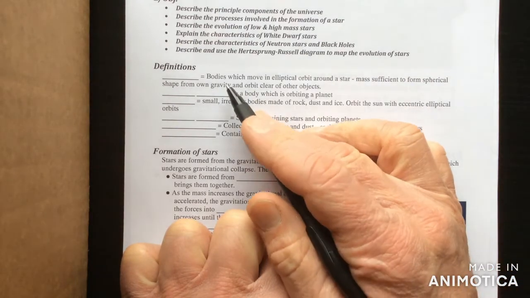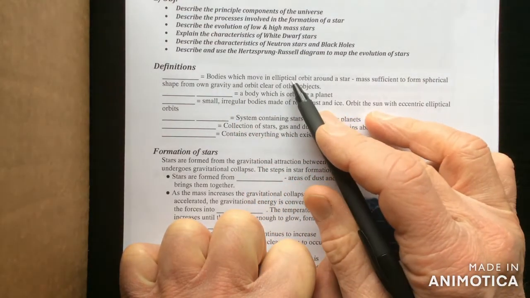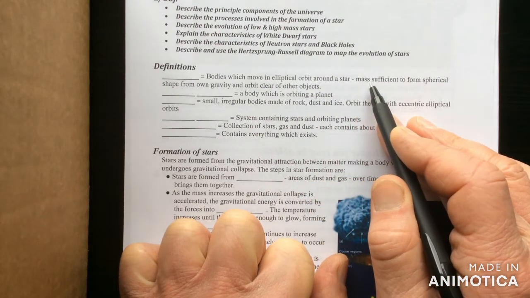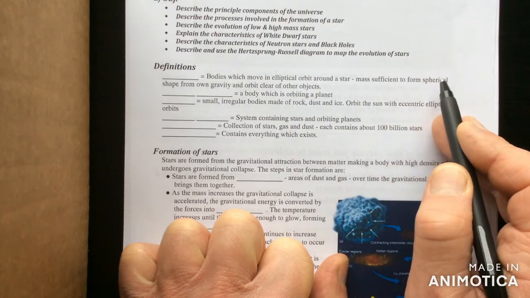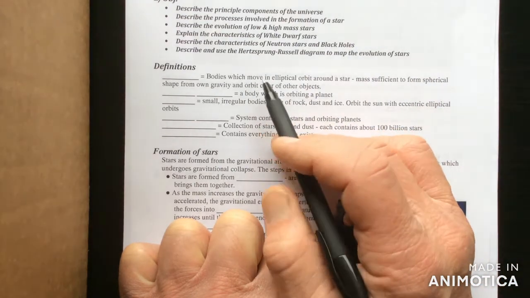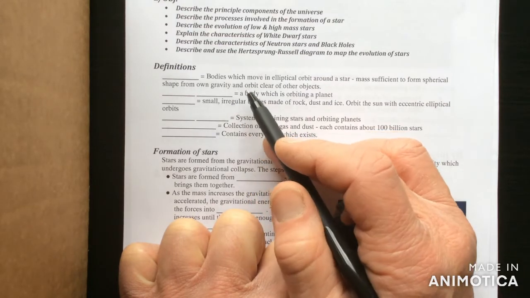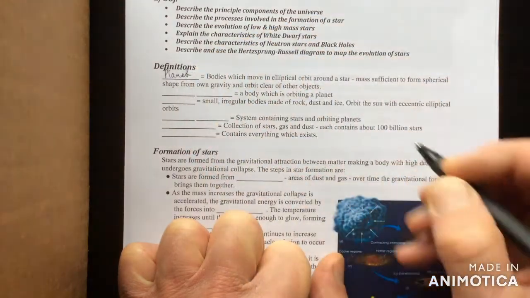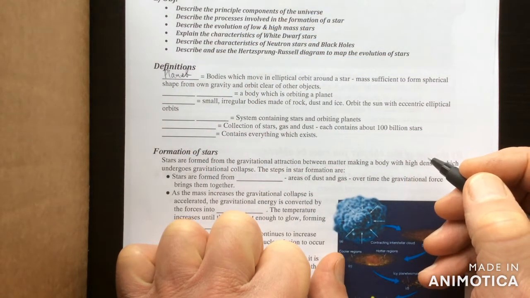So, any object, any body moving in an elliptical orbit around a star is a planet. It has to have enough mass to actually form its own spherical shape. And what it will also do is, because of that large enough mass, it will attract other things by gravity. So, planet is not just something in orbit around a star.